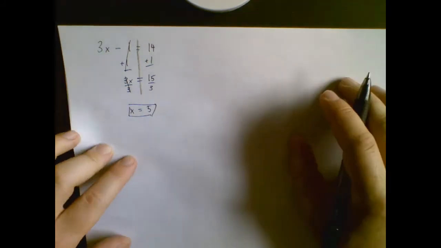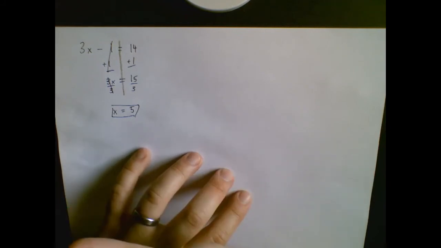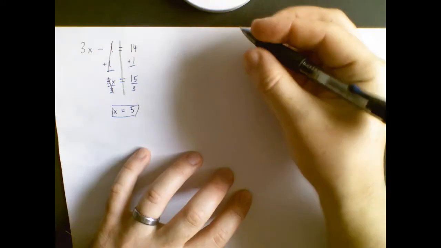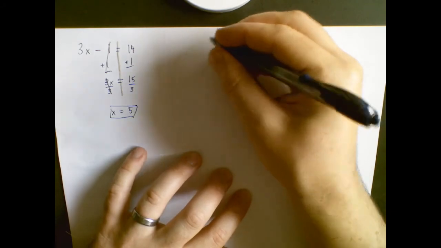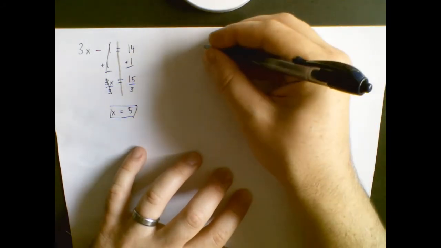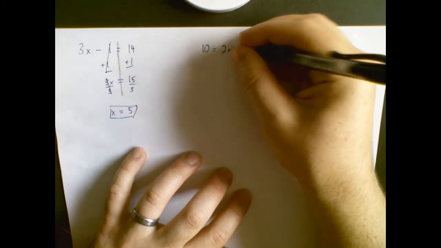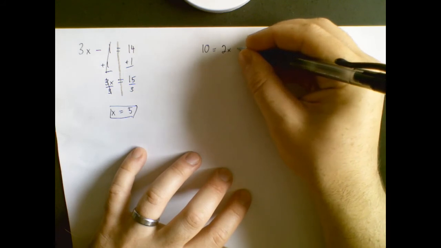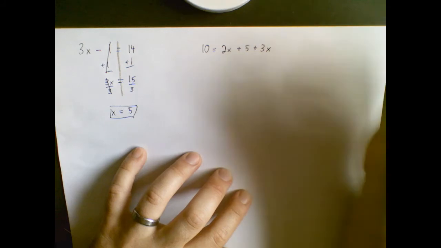Okay. All right. Now, what if there is a variable, more than one variable to deal with? So there's two situations where this happens. The first one is very similar to here. So that's if they're both on the same side. They're either both on the right or they're both on the left. So what if we have something like 10 equals 2x plus 5 plus 3x, or something like that.